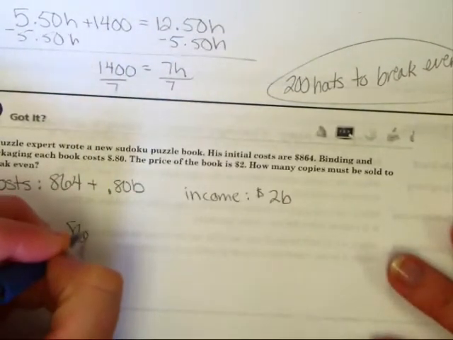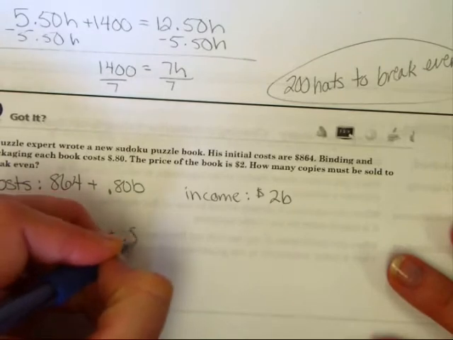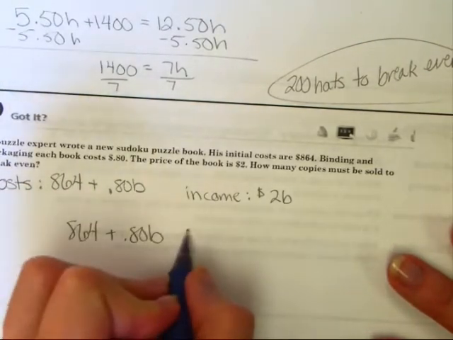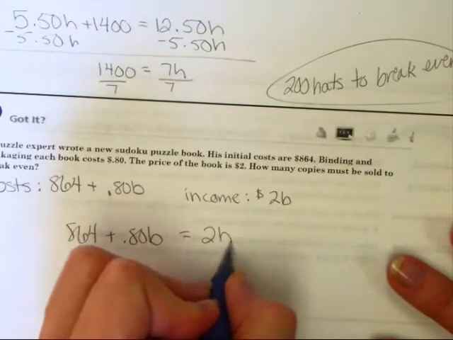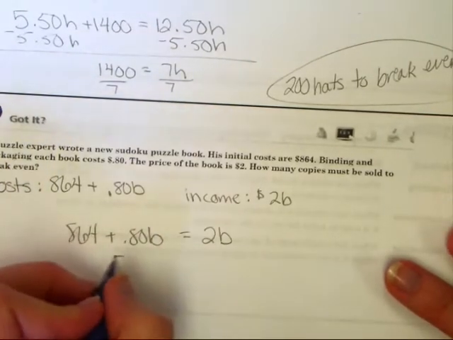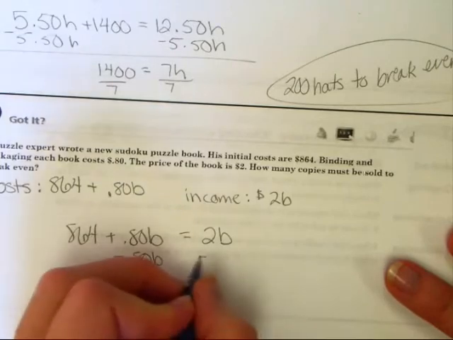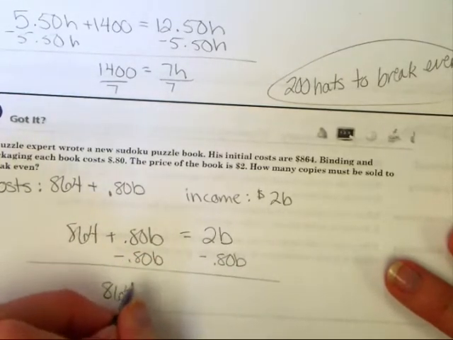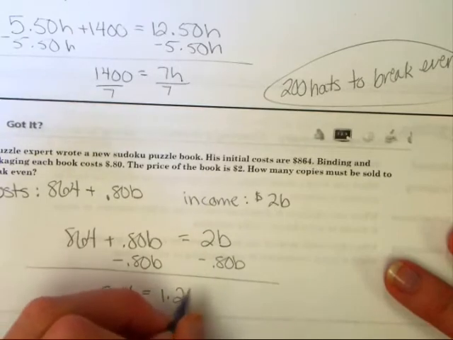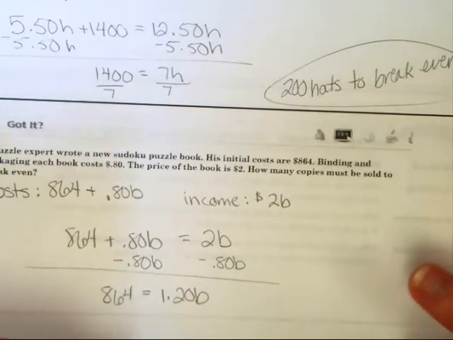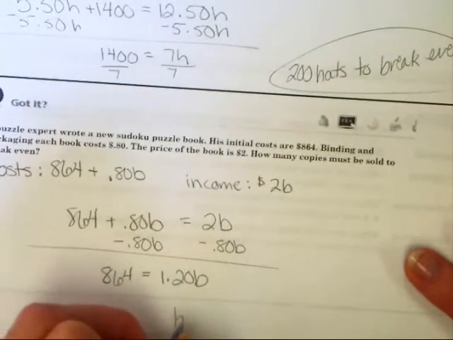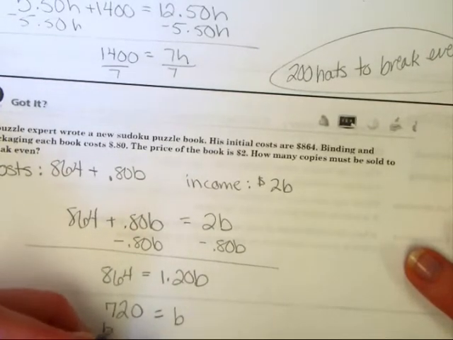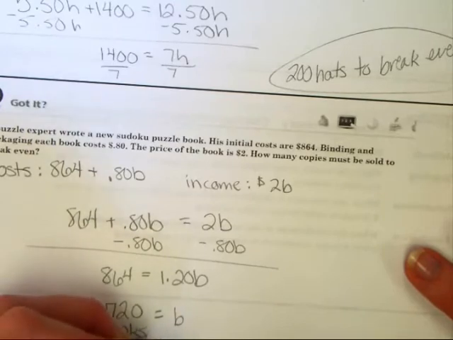So we simply need to figure out when is the cost, $8.64 plus 0.80B, when is that going to equal the income? Take away 0.80B. We have a basic Algebra 1 equation. 8.64 equals 1.20B. And when you divide by 1.20, you will figure out that he needs to sell 720 books to break even.